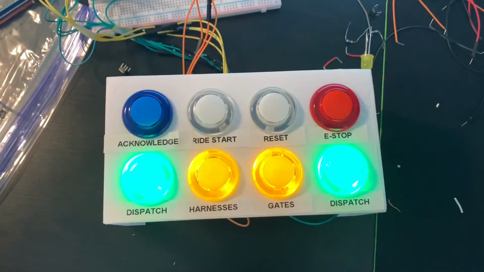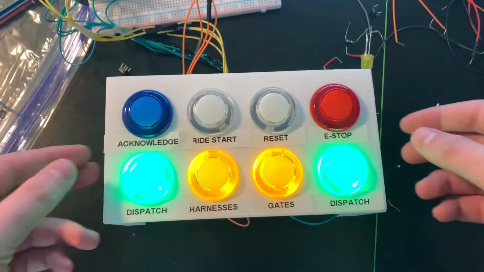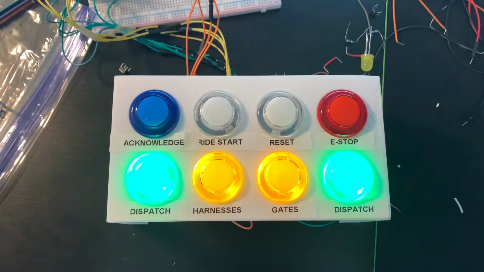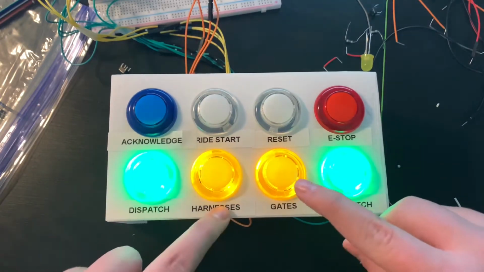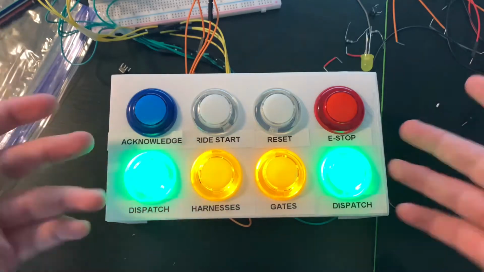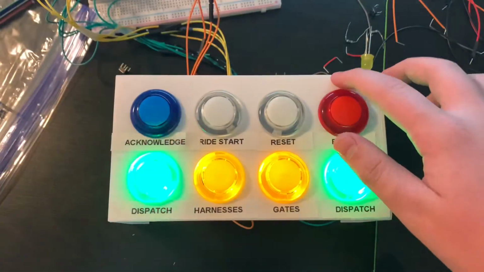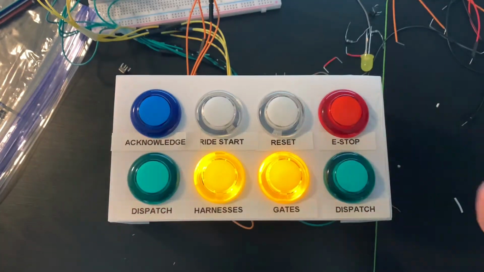Right now I don't really have Allen Bradley switches like you see on a lot of other panels, but I might get those in the future. We'll see. But yeah, it's the same. Basically, 2 dispatch buttons, harnesses, gates, and then the plan is to have an acknowledge button, ride start, reset, and e-stop, and then I'll either in a separate video or stitch that onto this video, program those in, and then show the full working first version of the panel.